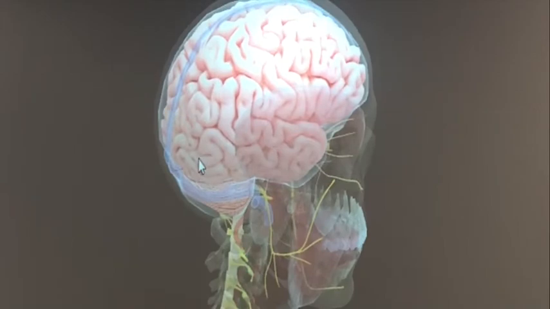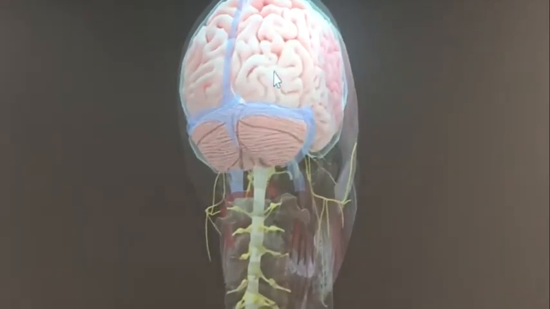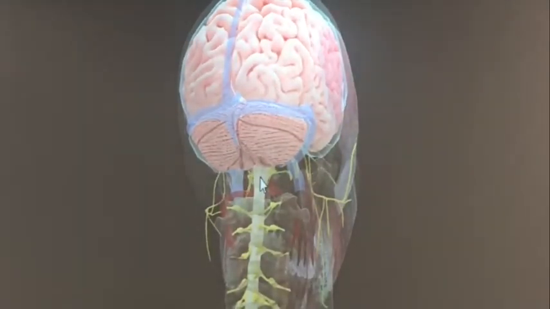Rotate this around. Good look at the spinal cord. Trace the spinal cord up here. And then you'll run into the medulla oblongata. Then the pons. And then the midbrain. Here's a great look at the cerebellum. Great look at the spinal nerves. Again, 31 pairs of spinal nerves.